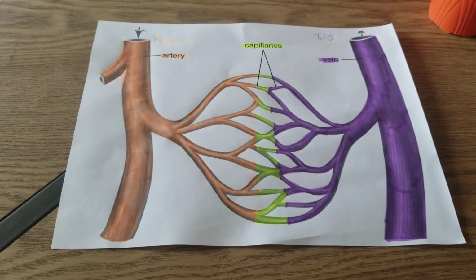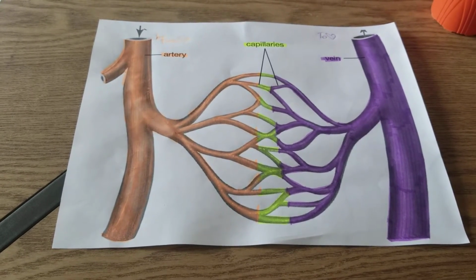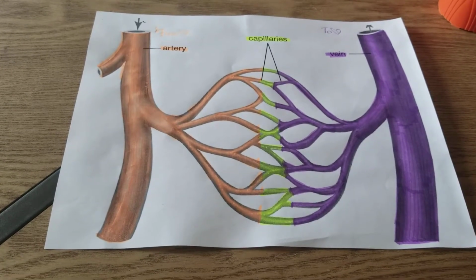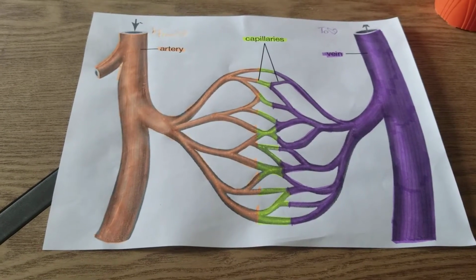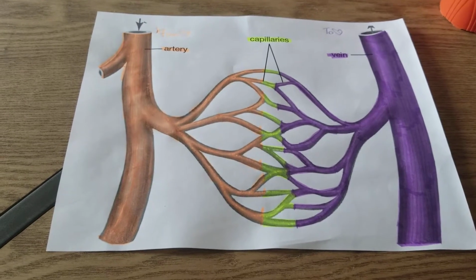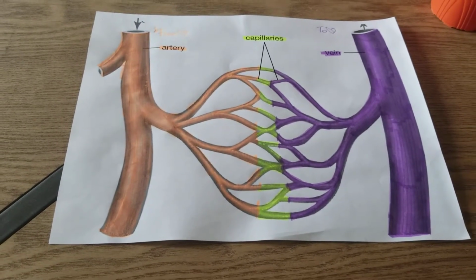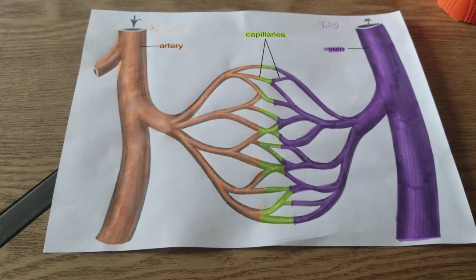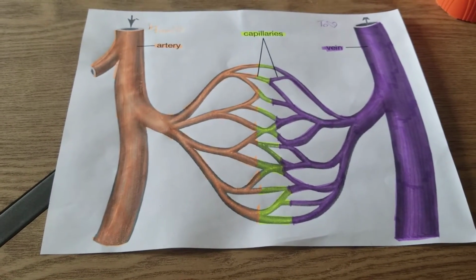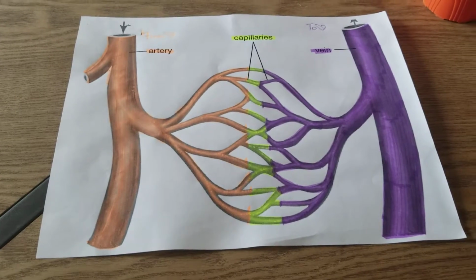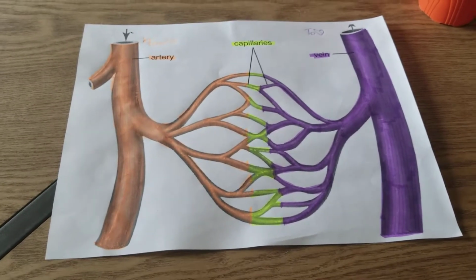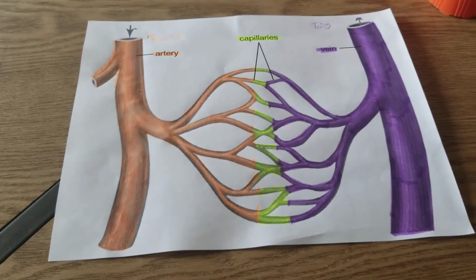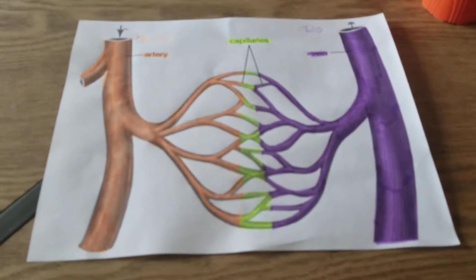Now, in veins, the three parts are venules, which are the smallest, and they drain blood from capillary beds to start the journey back to the heart. Medium veins are formed when venules merge, and they drain large areas. They carry more blood, and they also have valves to ensure that blood moves the right way. Large veins, which are the biggest, form when medium veins merge.